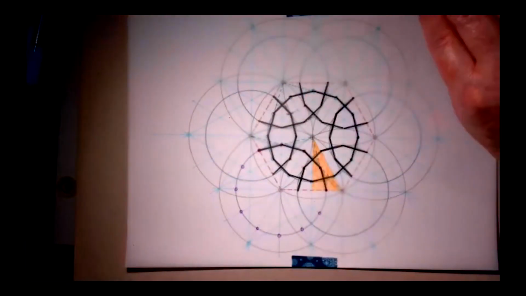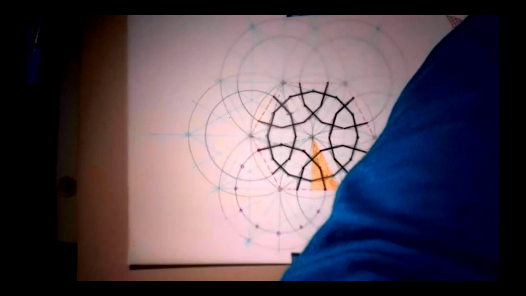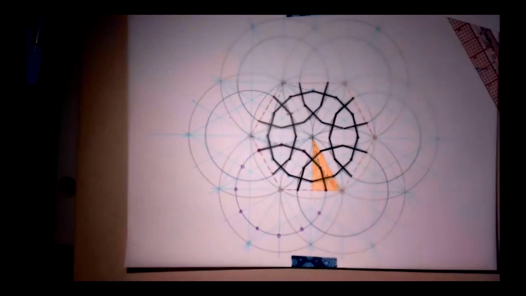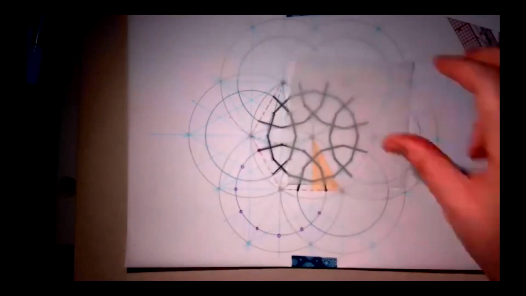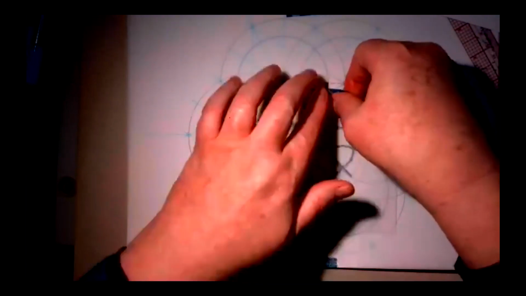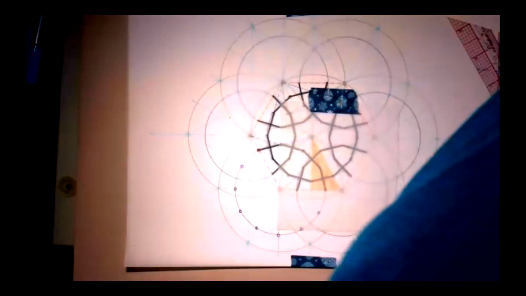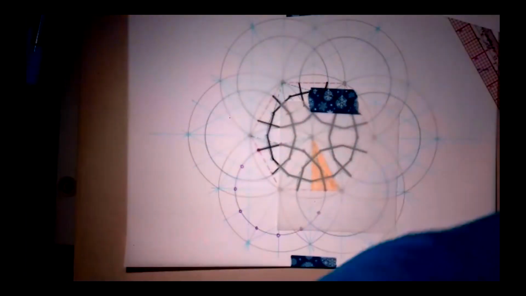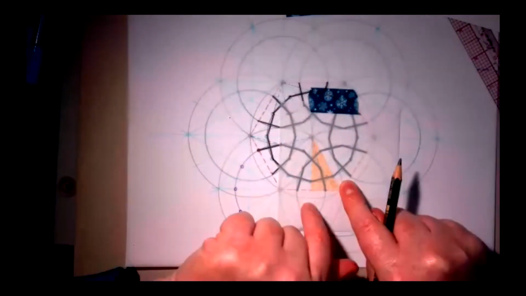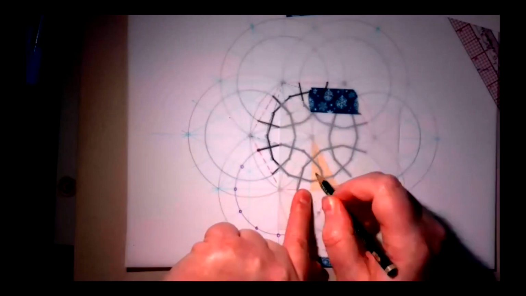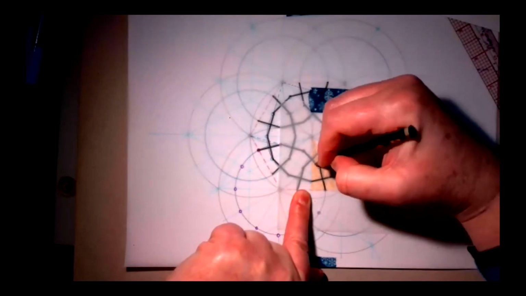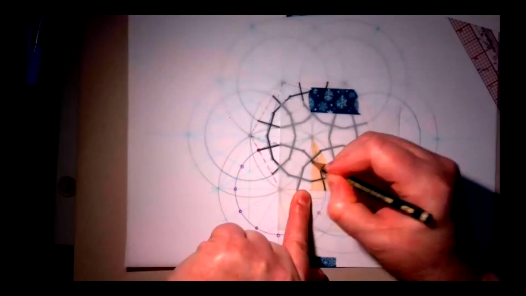Where did I put my little pieces? There we go. So I'm putting another piece of tracing paper on top of my design. And this is now a chance to get your really soft pencil. And I'm just going to trace over the lines of the pattern itself inside that triangle.